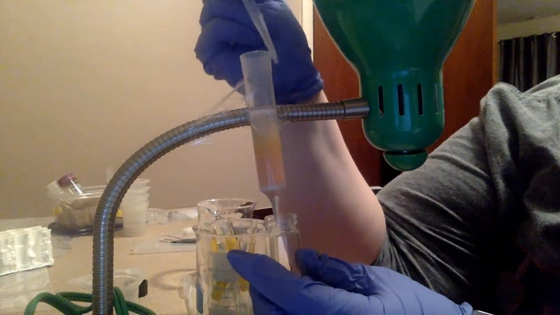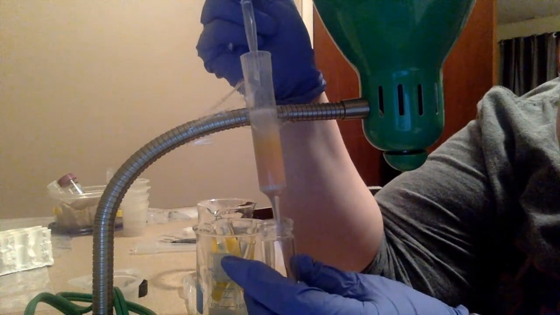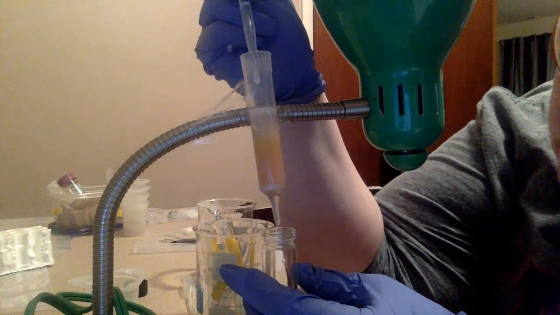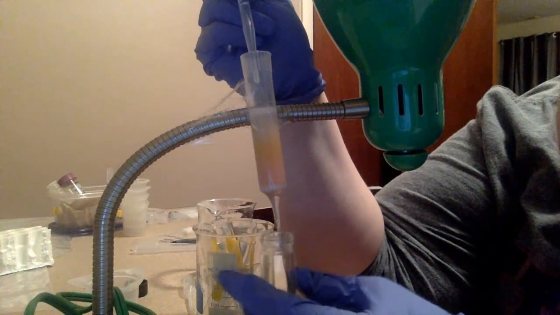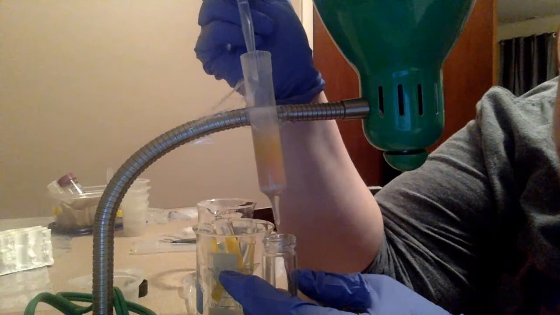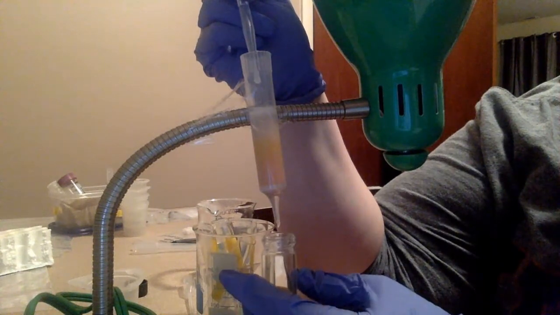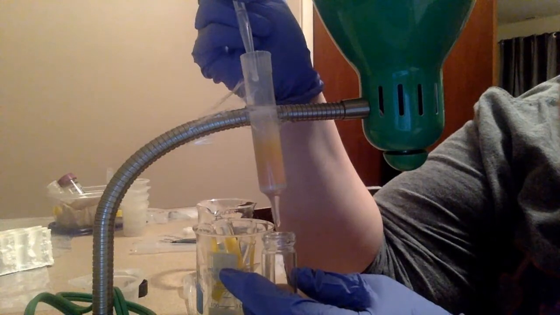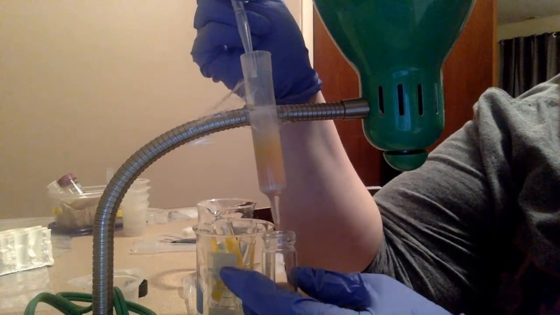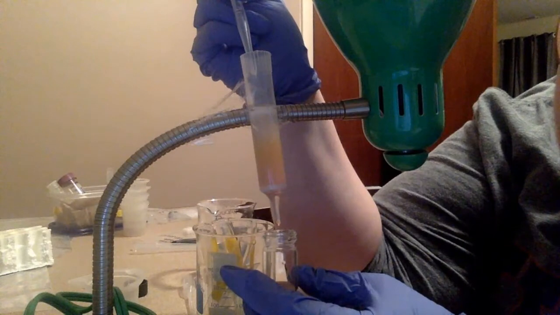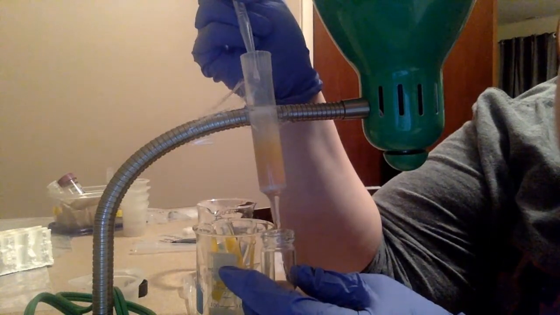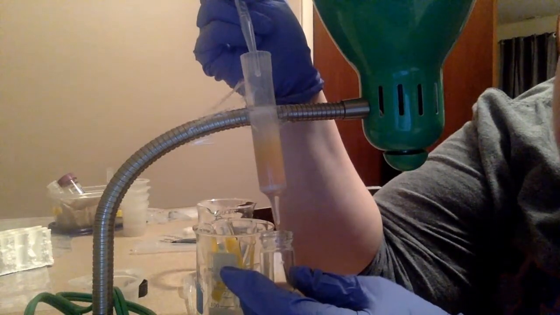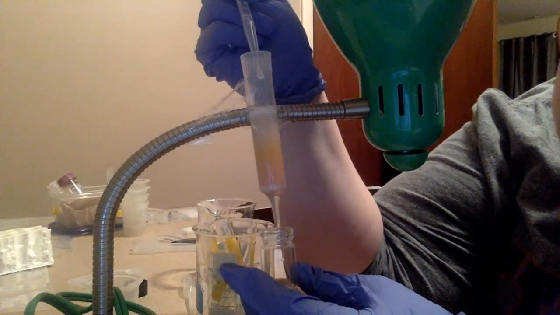So I'm going to keep adding here. I'm collecting here. My drips are pinkish in nature now. And again, I want to do my best to collect these separately, so I'm adding drop per drop at the top. I know it's hard to see, but I'm only adding one drop at a time in the top. That way I'm carefully controlling what's coming out at the bottom.